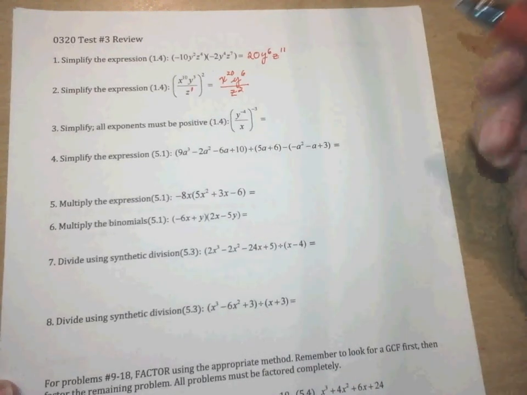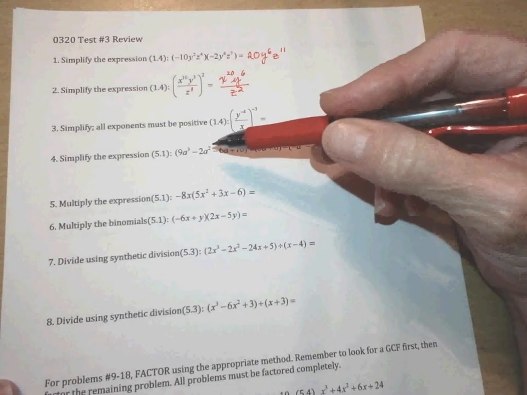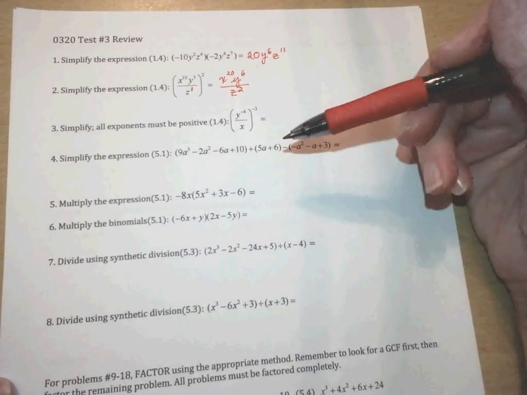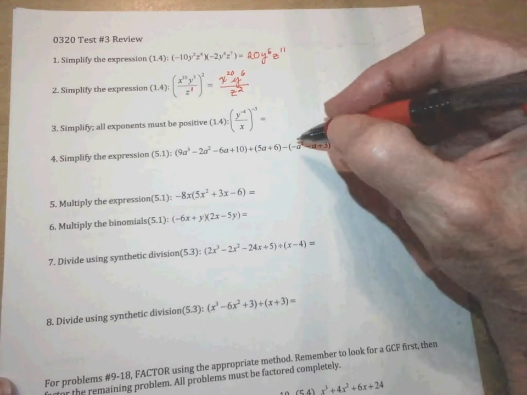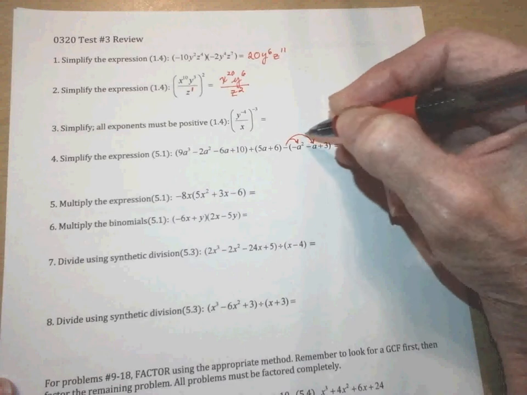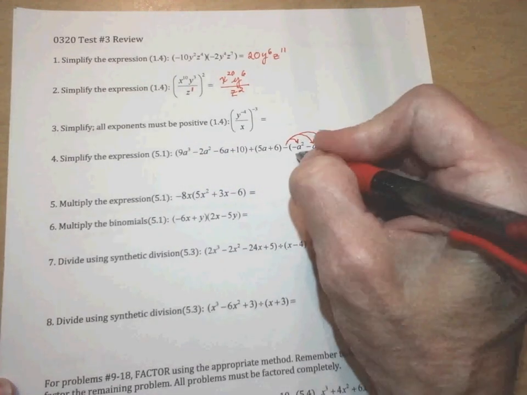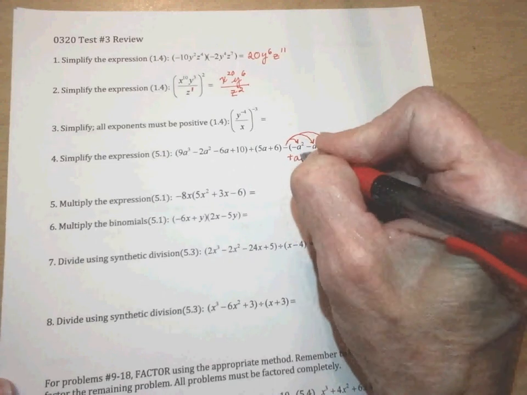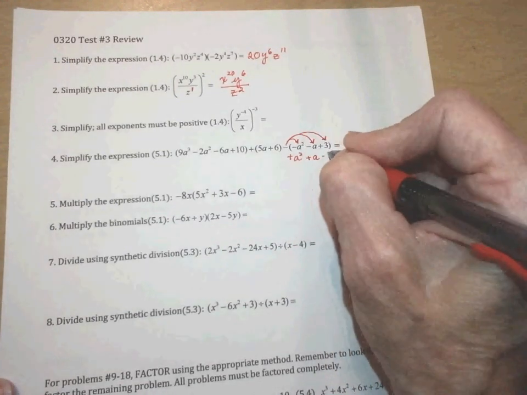And the next section here is just adding and subtracting with polynomials, and this is starting in chapter 5. So the only thing that you have to remember here is that you're going to distribute this negative sign before you do anything. So when you distribute the negative sign, it's going to change all those signs. This would then become positive a squared, this would become positive a, and this would become negative 3.